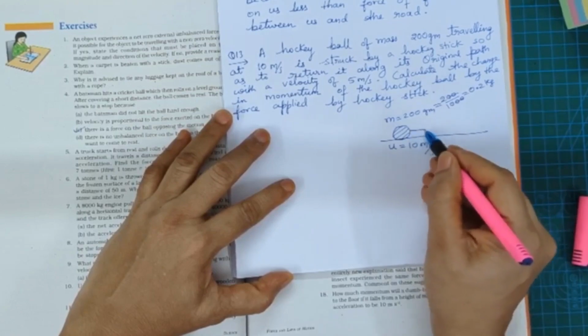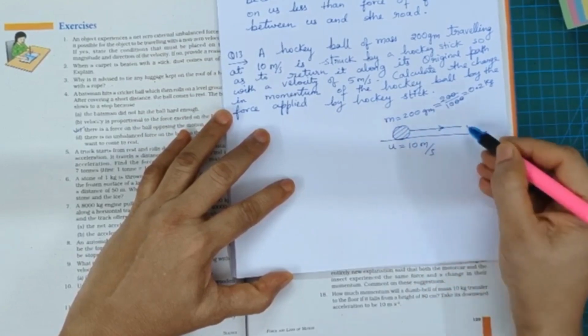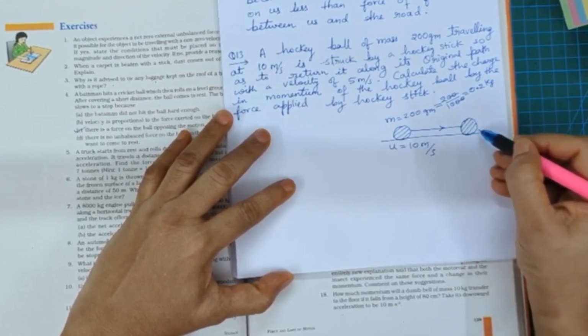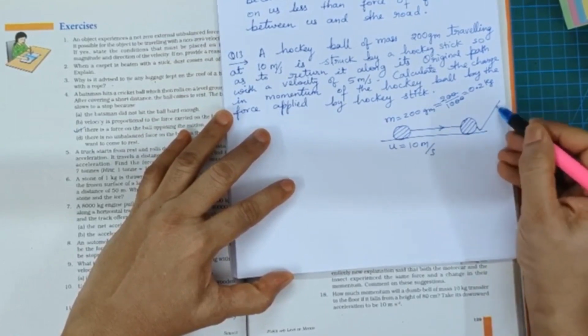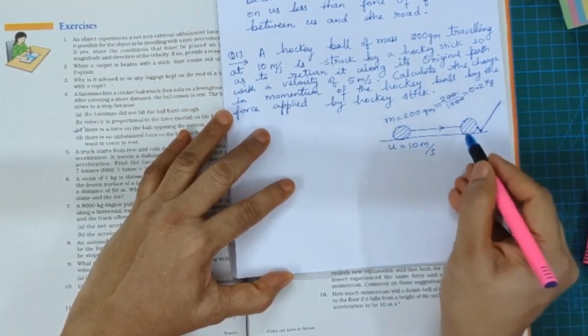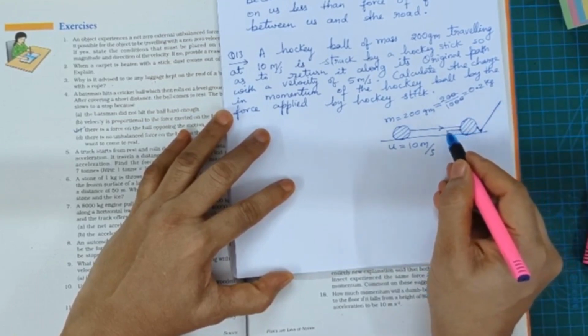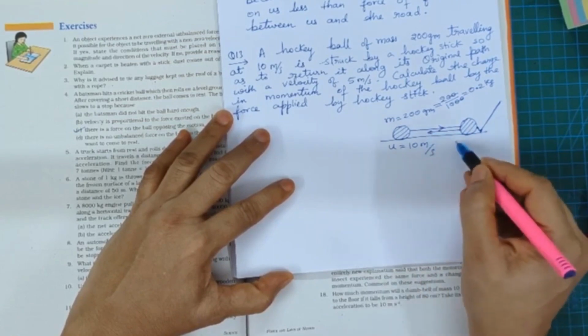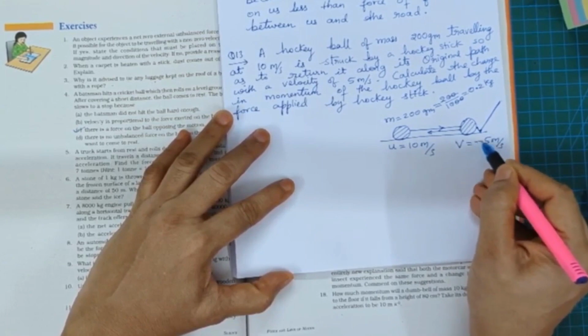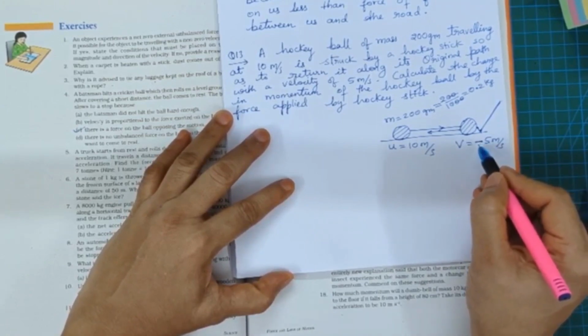This ball is moving forward, and when it reaches a particular location, it is hit by a hockey stick. As a result, this ball returns along its original path with a velocity of 5 meter per second in the opposite direction. That's why we have to take care of the sign convention.